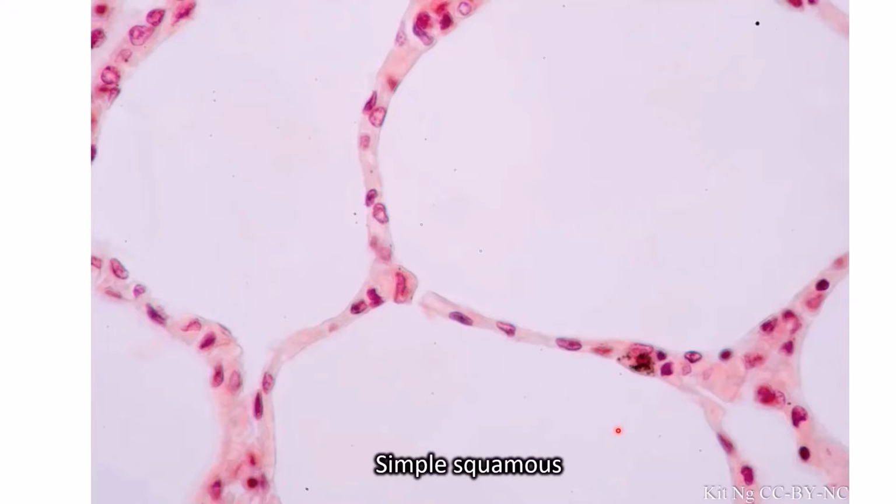This is simple squamous, easy enough, because you have one layer of flat pancake-shaped cells holding hands.